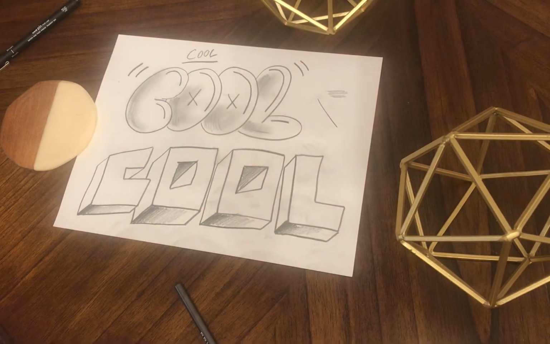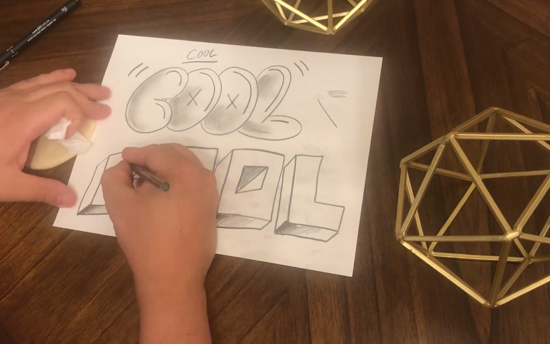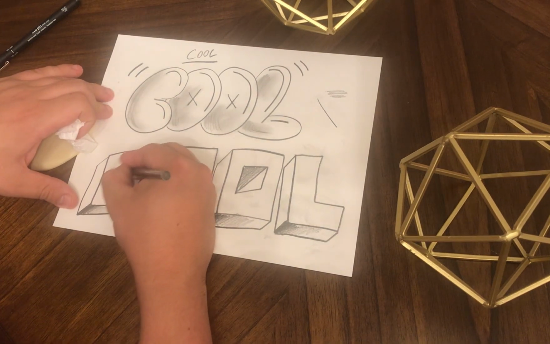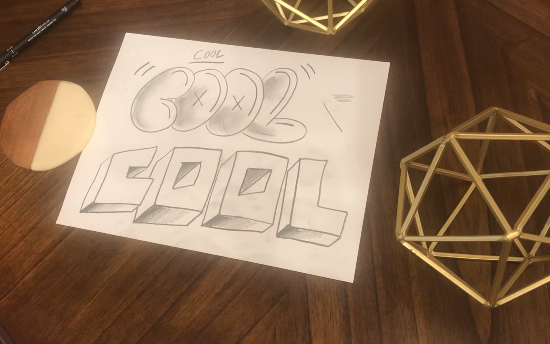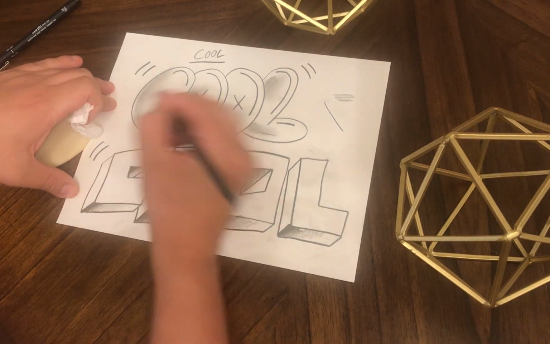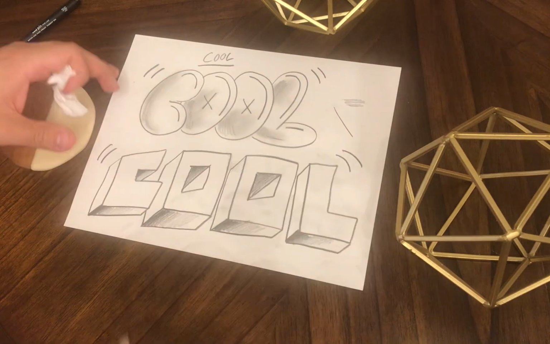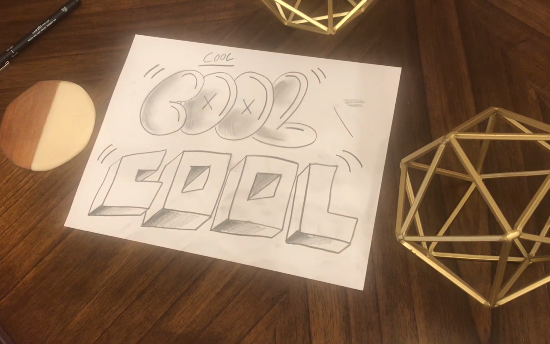There you go. One thing I missed right here. Come back and finish that one. Okay, cool. So that's two different styles.